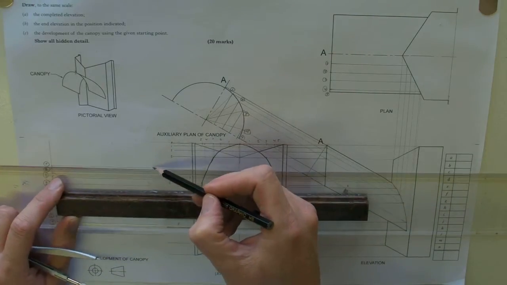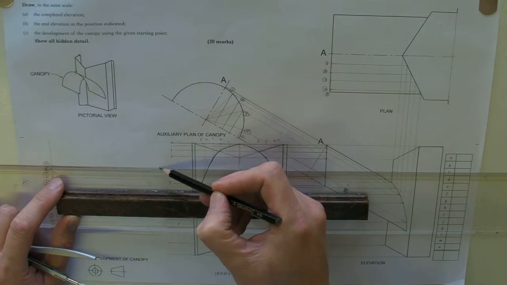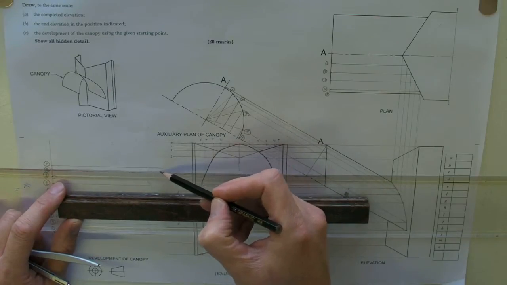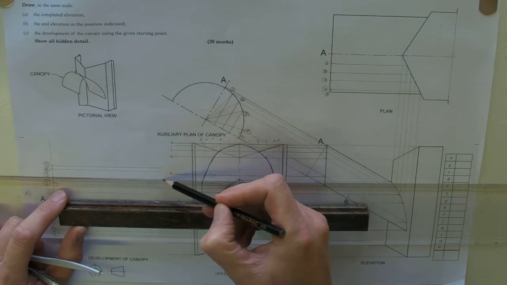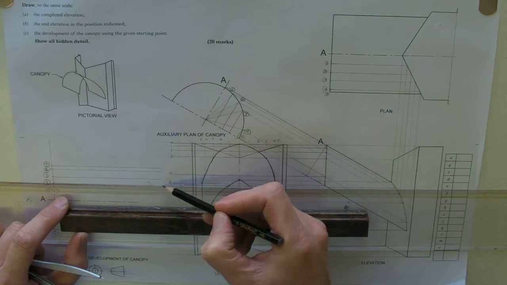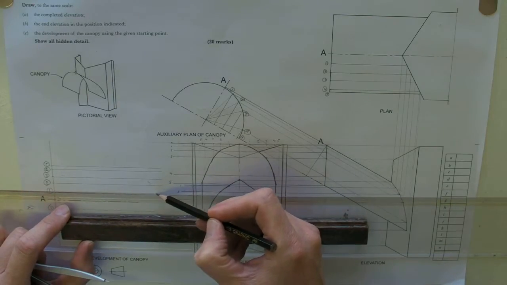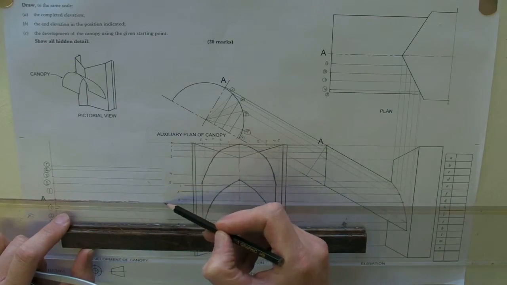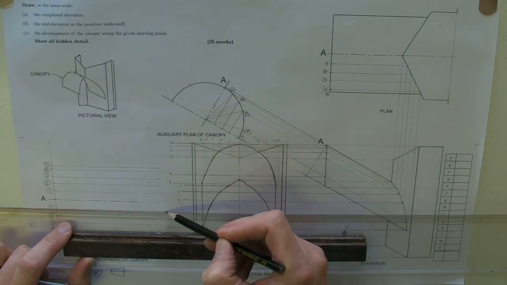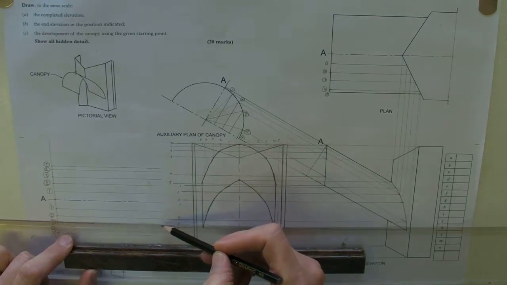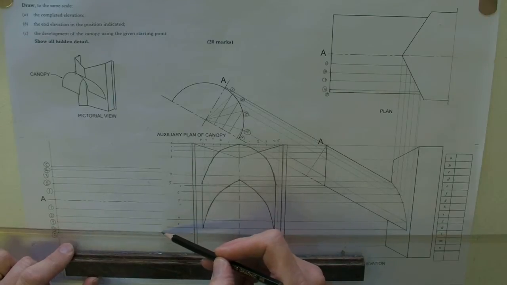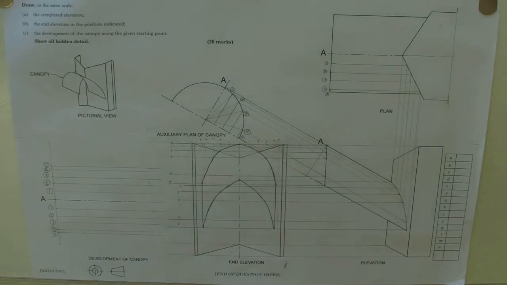I suspect this is going to have to be a bit longer, so I'll extend that a bit more. Okay, so we've got our grid structure now.